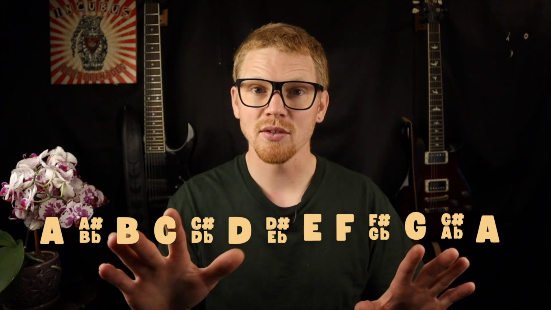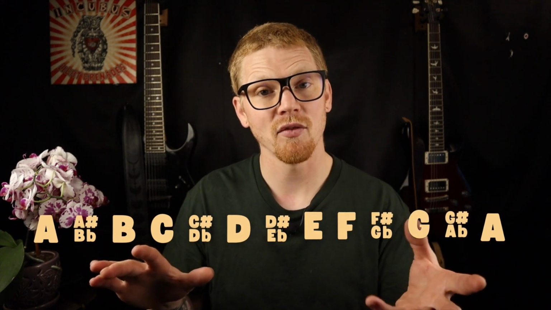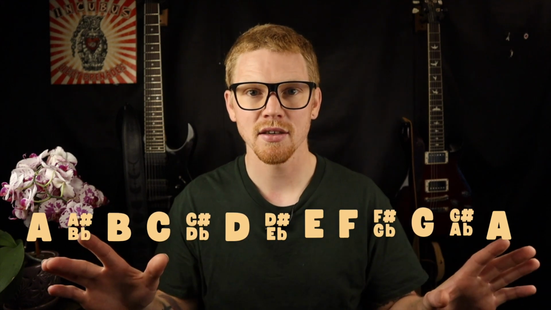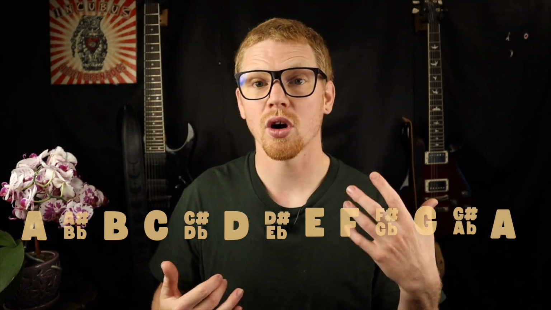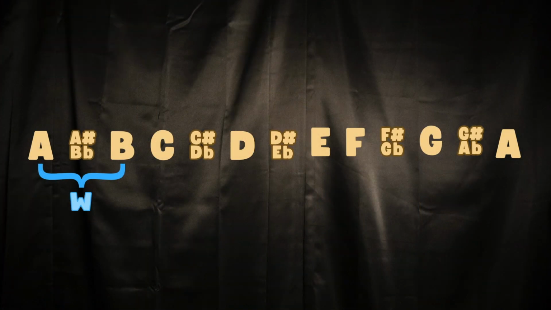Take a look at our 12 notes and remember that some of them have more than one name, which you can see here. Now let's pick a starting point for our scale, also known as the root note. Let's start with the note A. We are going to create the A major scale. The first note of our scale is A. A whole step away from A is B. A whole step away from B is C sharp. A half step away from C sharp is D.